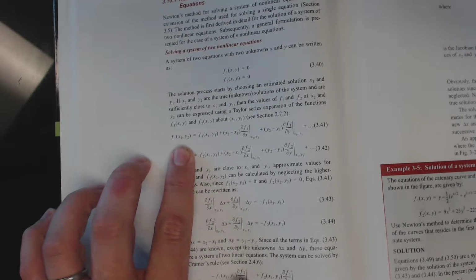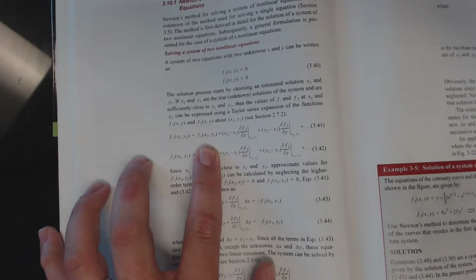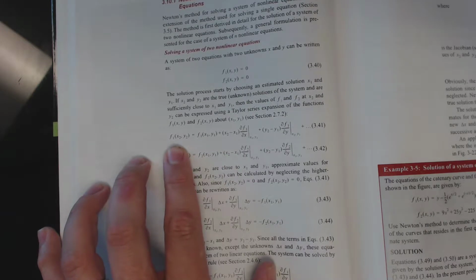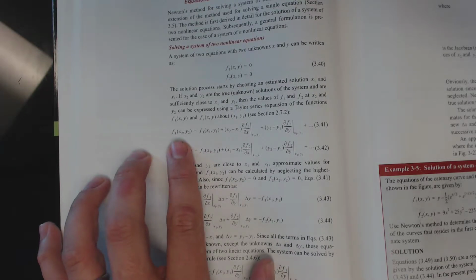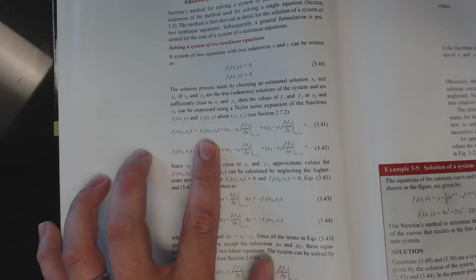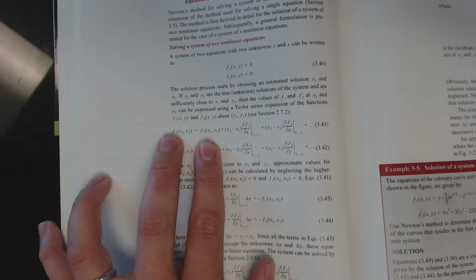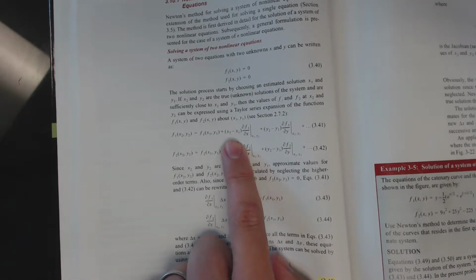So the two-dimensional approximation of the first function requires, of course, the departure point, the functional value at x1, y1. That's where you're at. x2, y2 is the true solution. Keep in mind this whole set of equations, 341 and 342, are just estimates. So you start with the functional evaluation at your guess point. x1, y1 is where you've guessed. x2, y2 is supposedly moving you in a better direction. So every time you see x2 minus x1, that's really just a delta x value. That's the step size you're taking in the x direction.